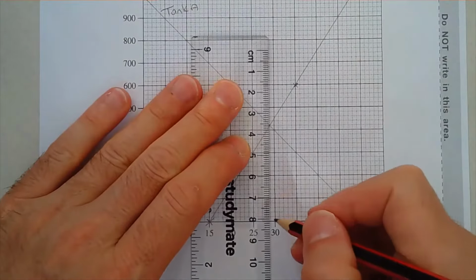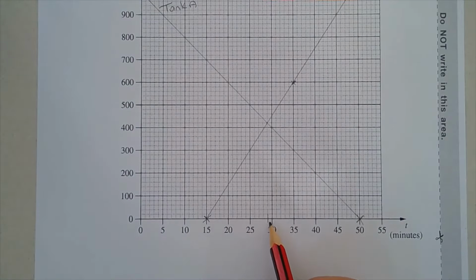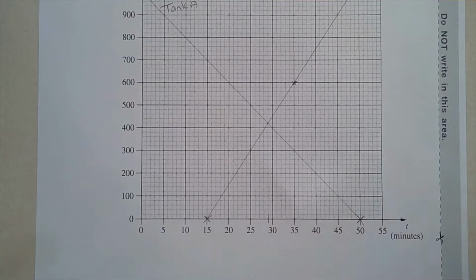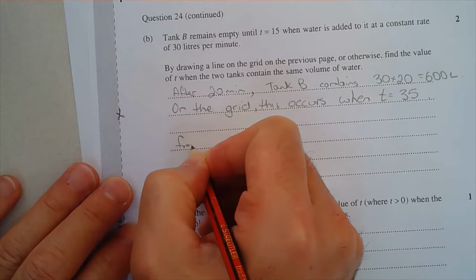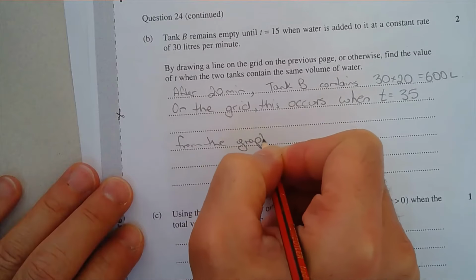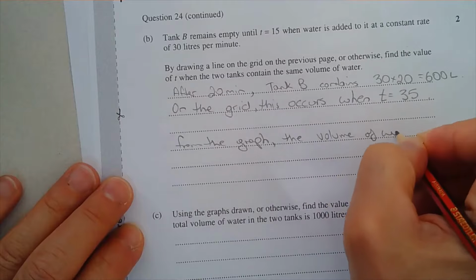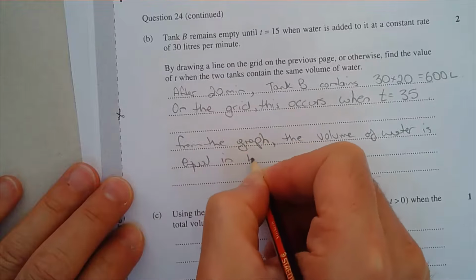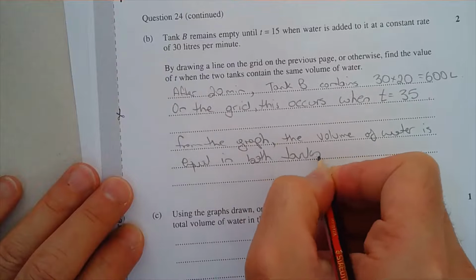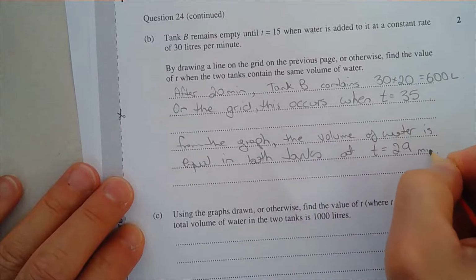Okay, so if we project downwards, looking at the grid, the volume of water in both tanks is equal at the 29-minute mark. So from the graph, the volume of water is equal in both tanks at T equals 29 minutes.